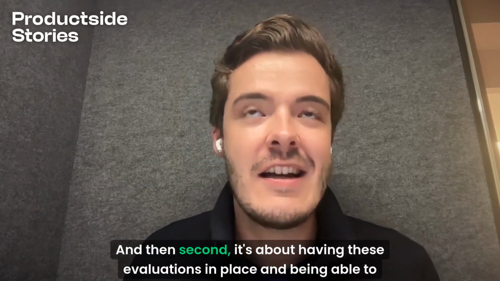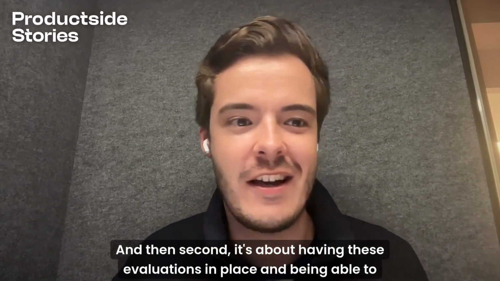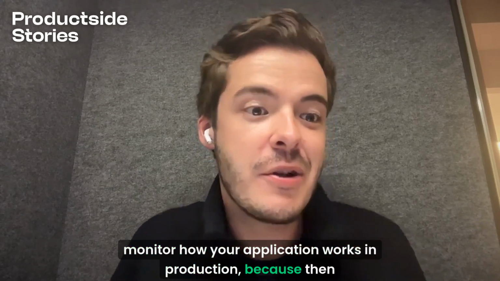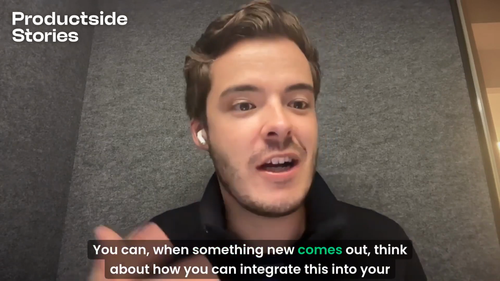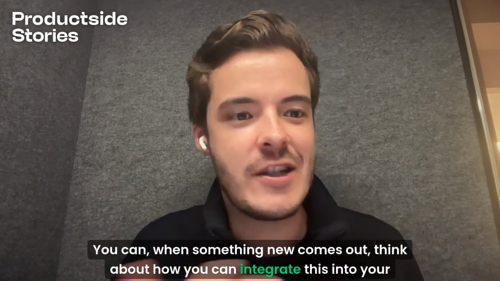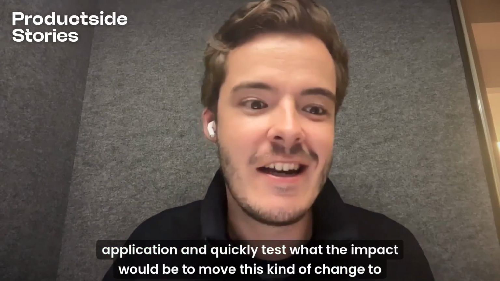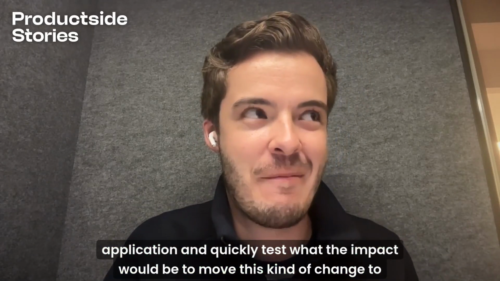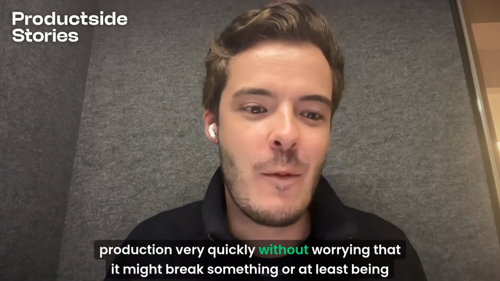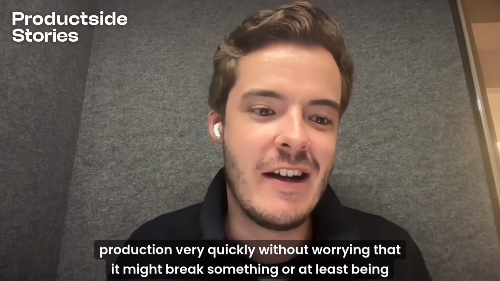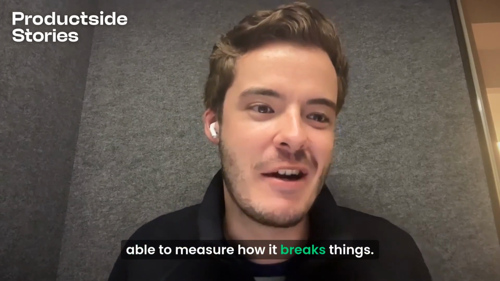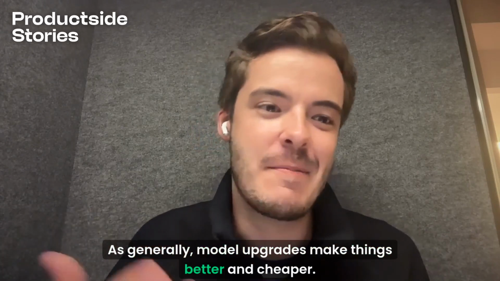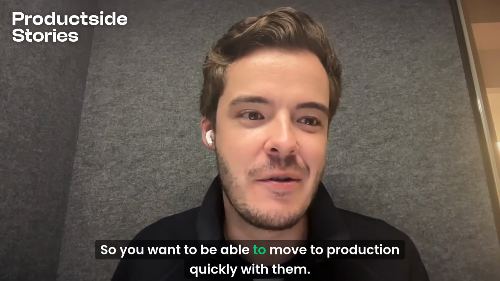And then second, it's about having evaluations in place and being able to monitor how your application works in production. Because then, when something new comes out, you can think about how to integrate this into your application, then quickly test what the impact would be, to move this kind of change to production very quickly, without worrying that it might break something, or at least being able to measure how it breaks things. As generally model upgrades make things better and cheaper, so you want to be able to move to production quickly with them.